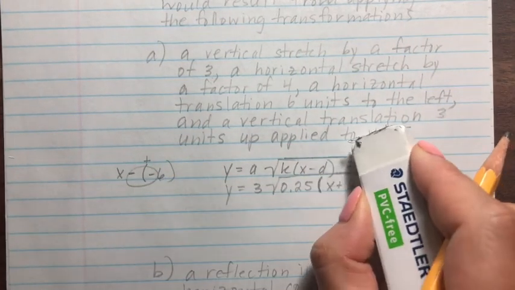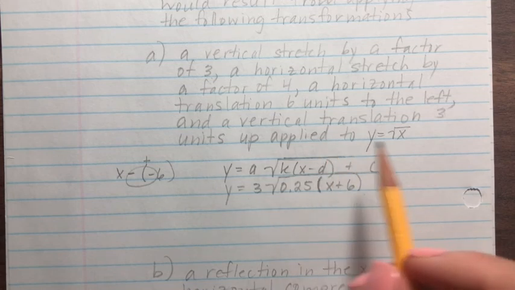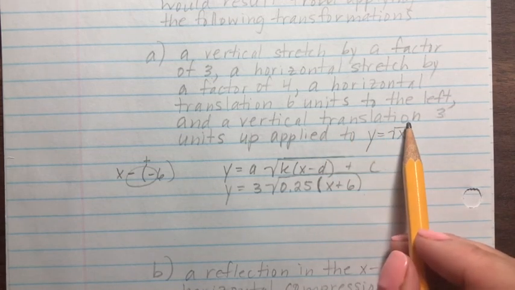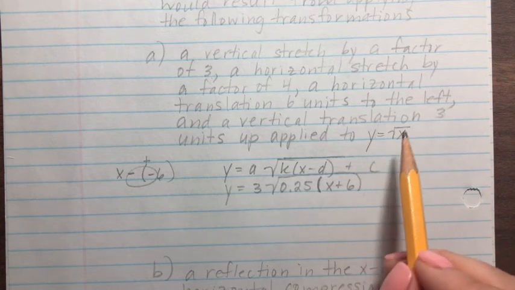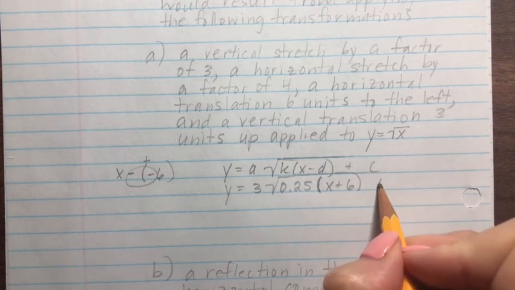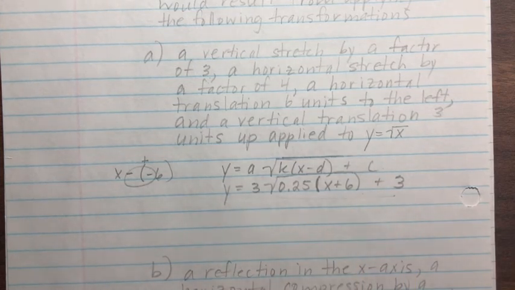Okay, and finally, we have a vertical translation 3 units up, and vertical translations are represented by the C. Since it's up, it means that we're going to be adding the 3 units at the end. So this would be the resulting equation here.